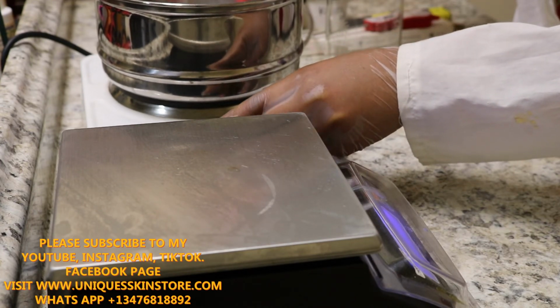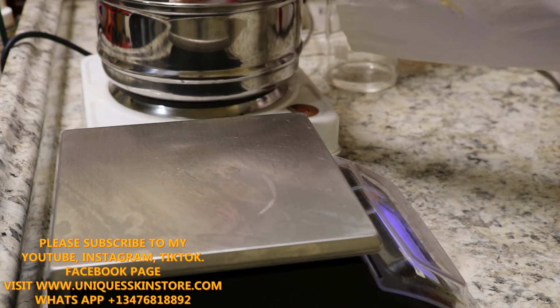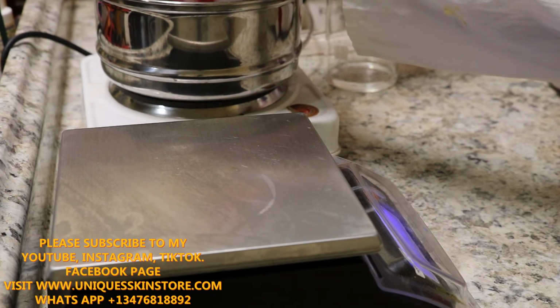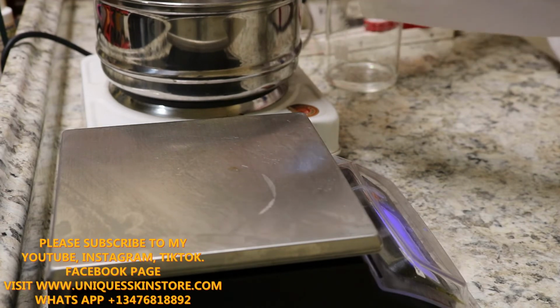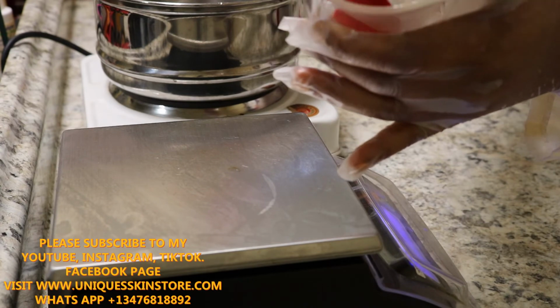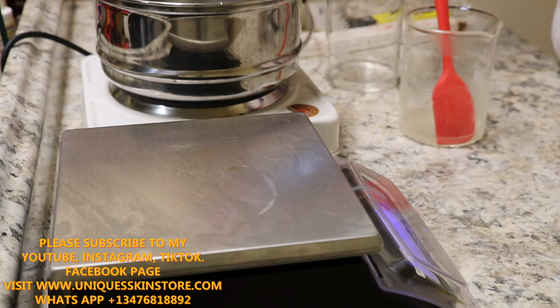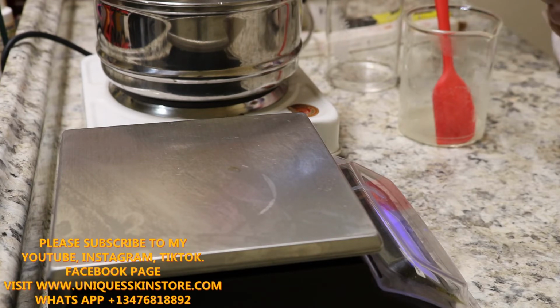Okay, I'll bring the stove up again, and I'm sure you guys will see how easy it is to dissolve. Okay, as you can see, you still have some crystal in the oil. I'll bring it out, check the temperature. Good. The temperature is 130.